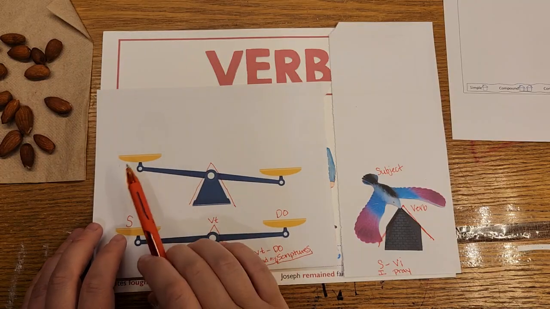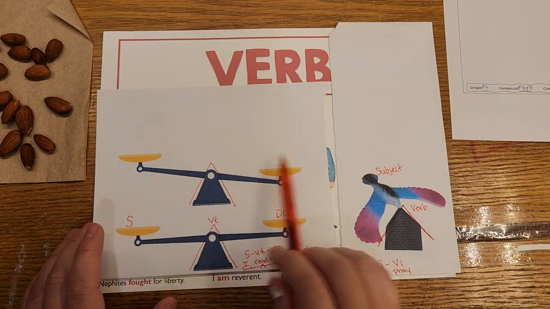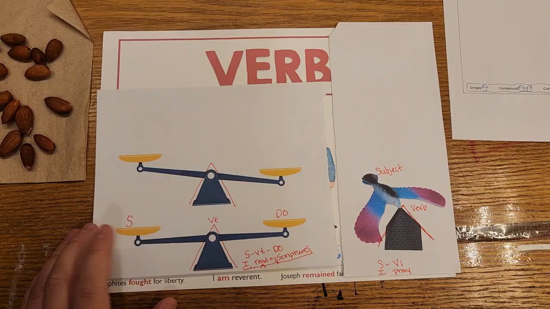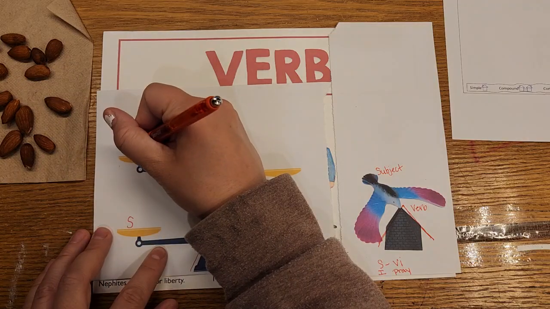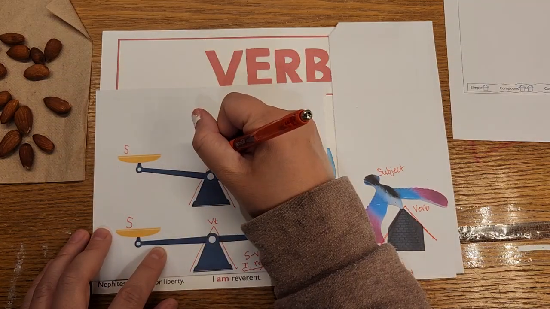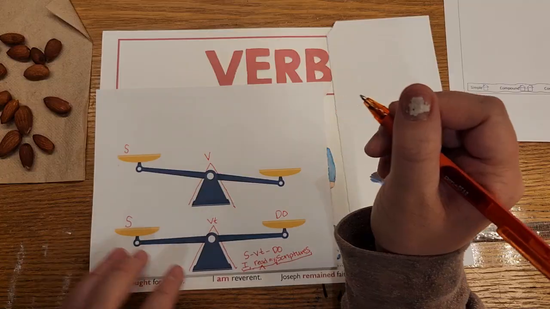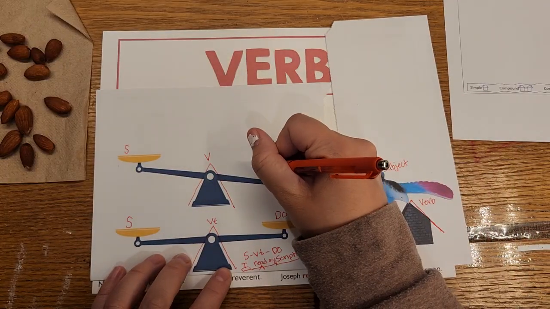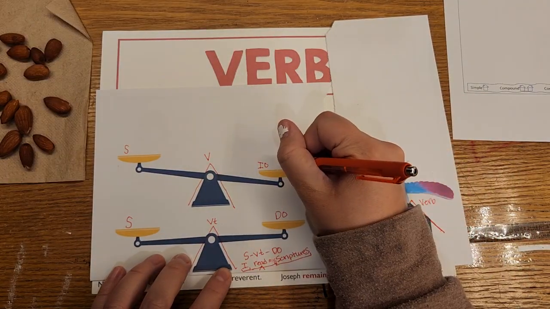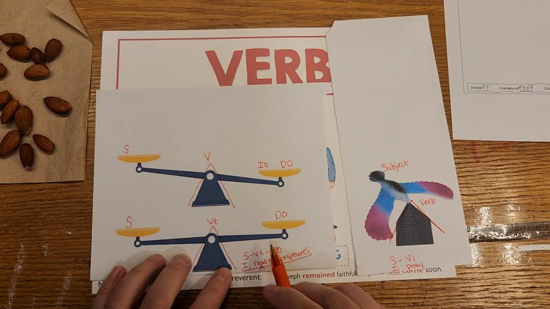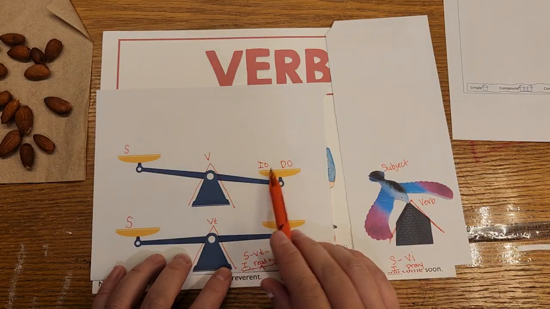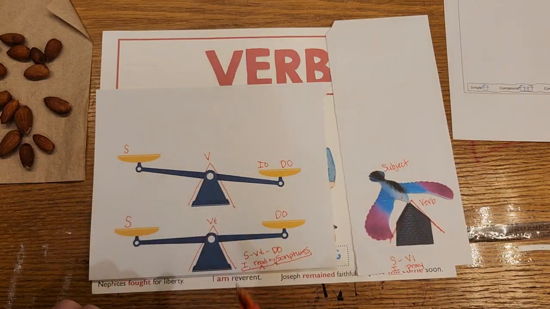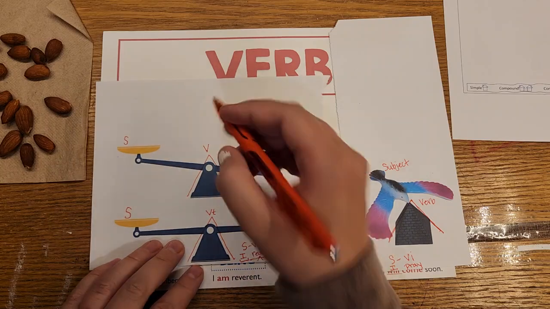Now sometimes sentences may be heavier on this side. So we may have a subject, verb, indirect object, and direct object. These are both nouns. So see how nouns and verbs are working together in a sentence.